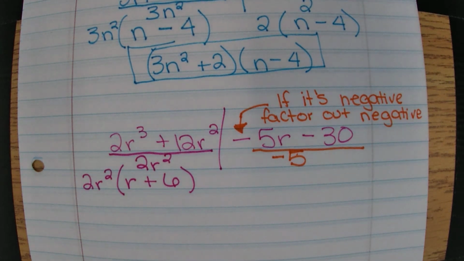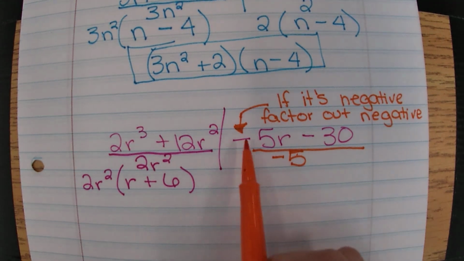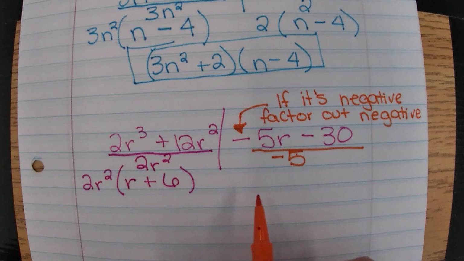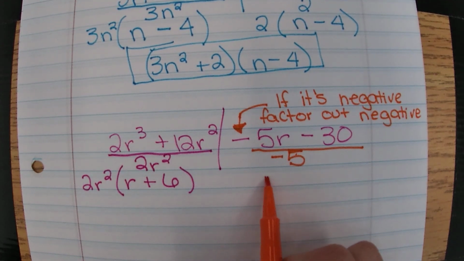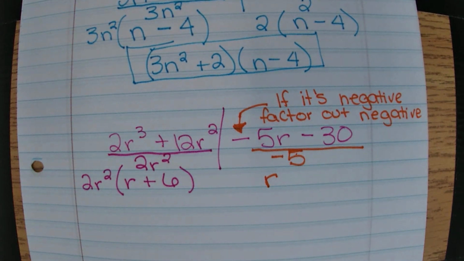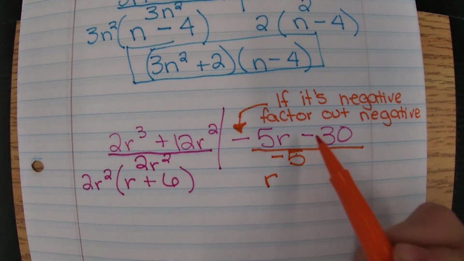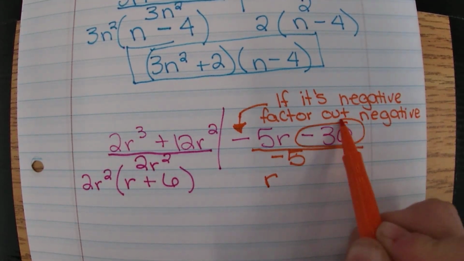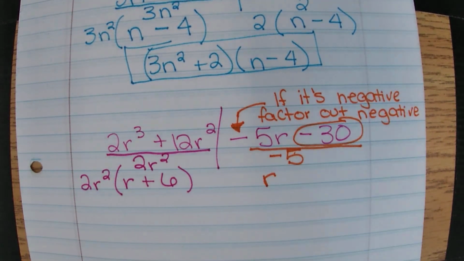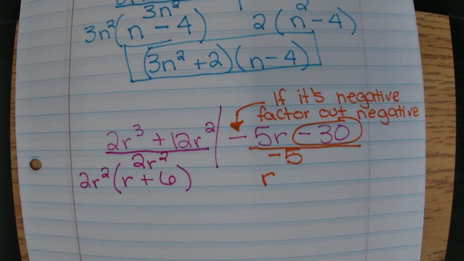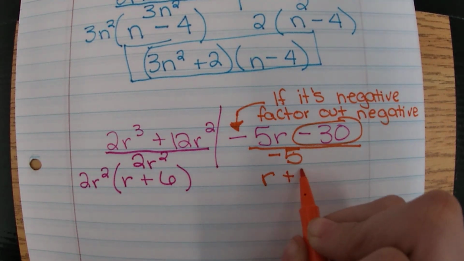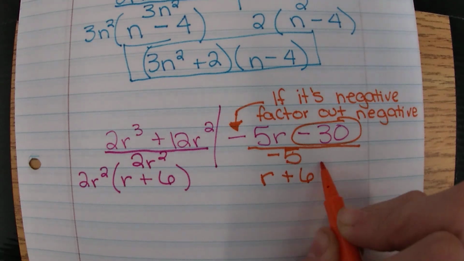And now when we divide, you might need to use your calculator to check to make sure you're getting your signs correct. Okay, a -5 divided by a -5 is going to be a positive. So we're just left with a positive r. This is a -30 divided by a -5, which will give us a positive 6.